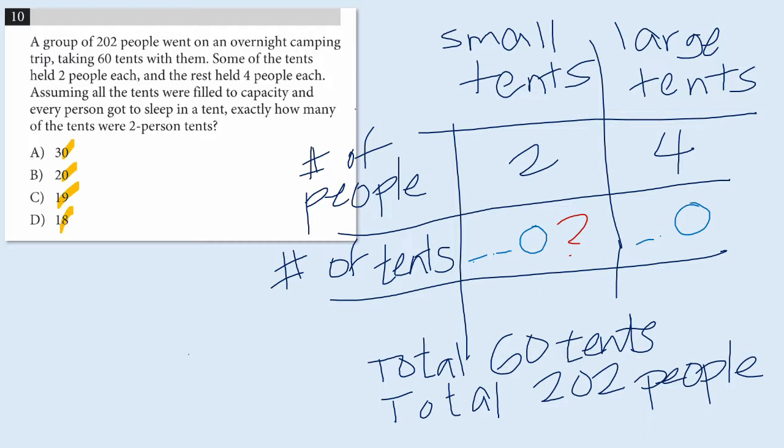Okay, so now let's look at the total number of people. For the number of people in small tents, if I had 2 people in each tent times a certain number of tents that ends in 0, how many people would I have? What would the last digit be of that value? Well, it's going to be a number that ends in 0 as well, because 2 times 0 is 0. Okay, let's look at the large tents.